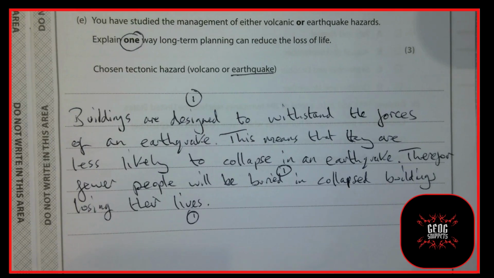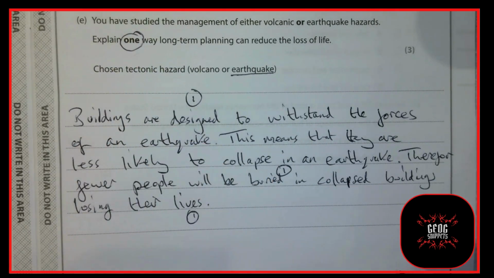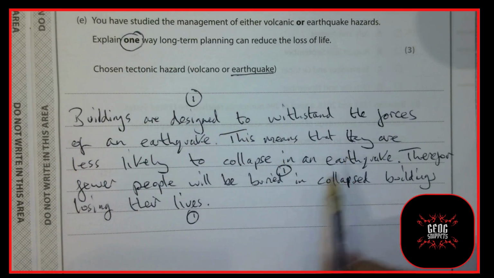So on a 3-mark explain, you need to double develop. Remember, it will just say one way, so don't introduce an additional one. You won't get any credit for that. You must stick to one way. You must make your point, develop it, and then go into more detail.